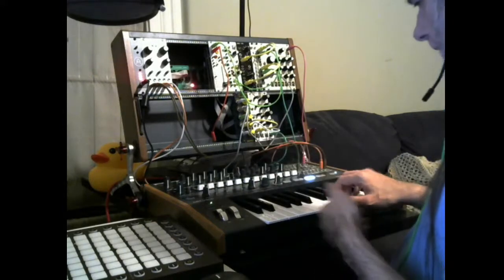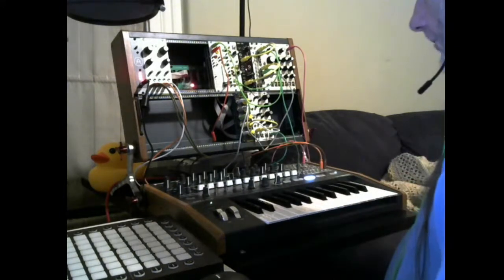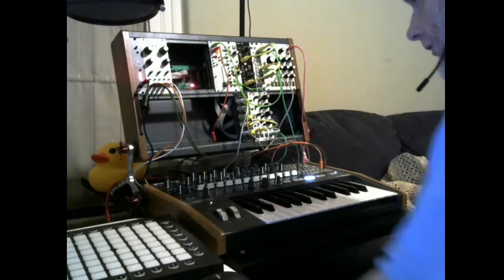At least something that approximates a working envelope generator applied to the module there.